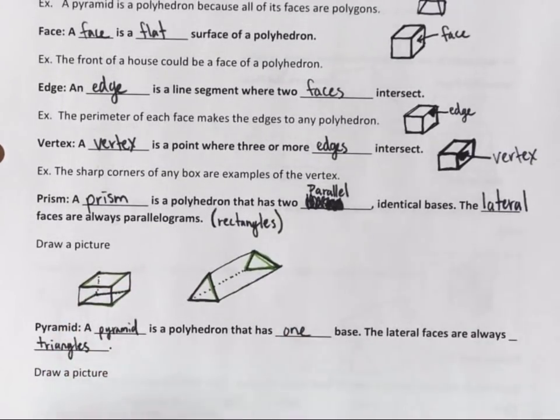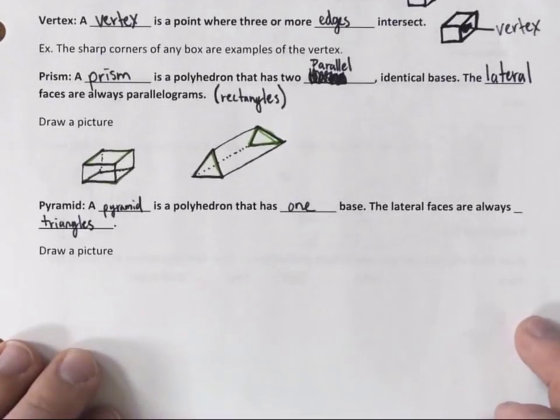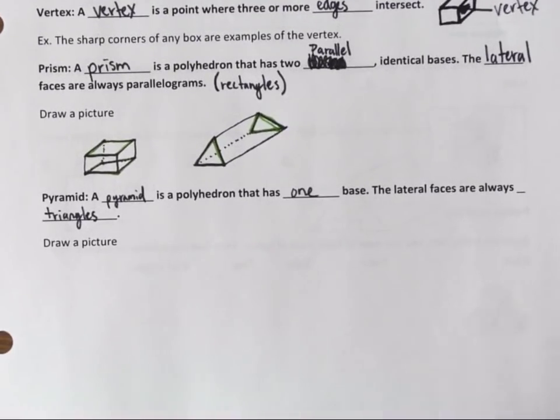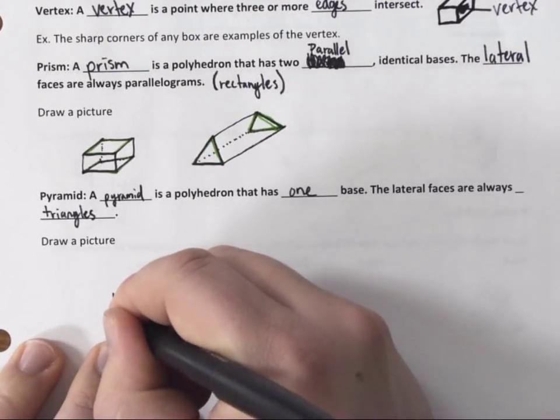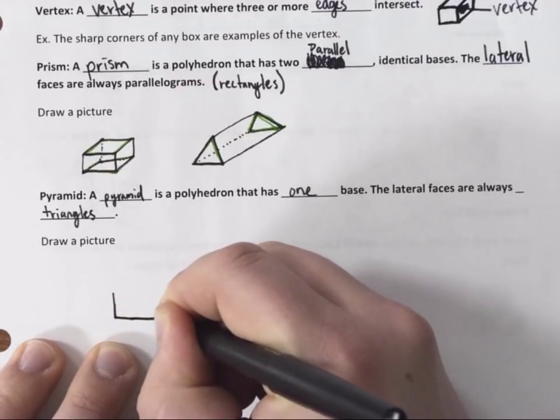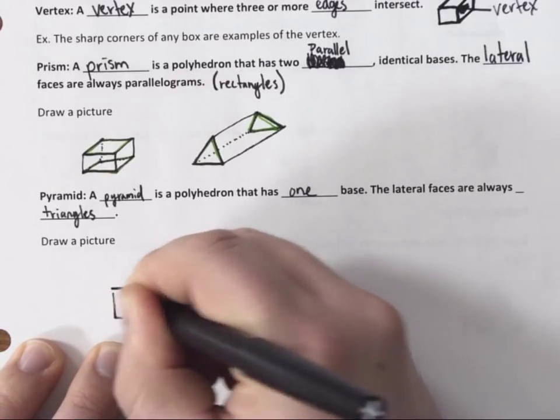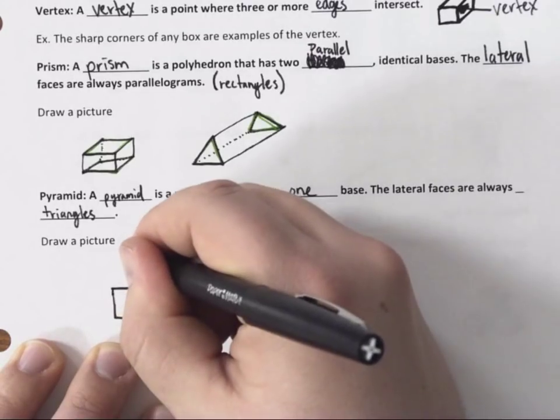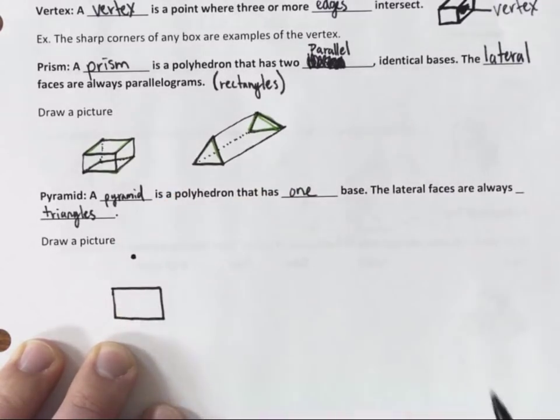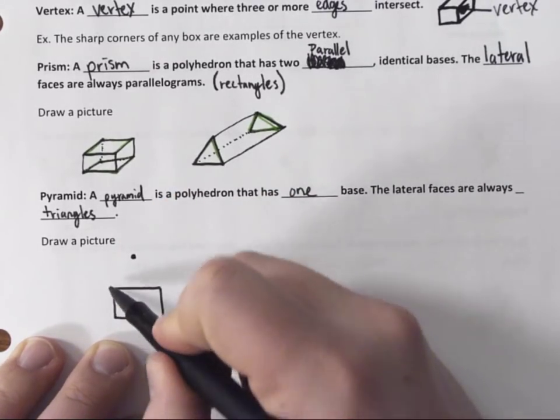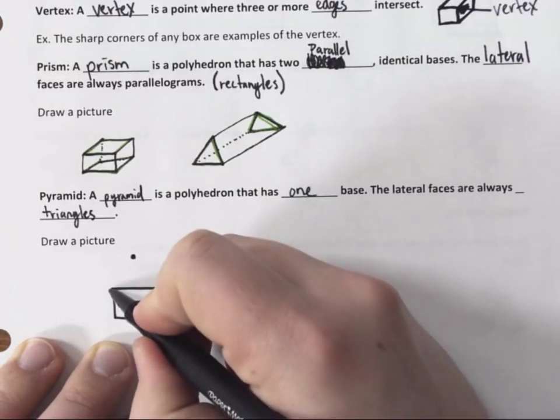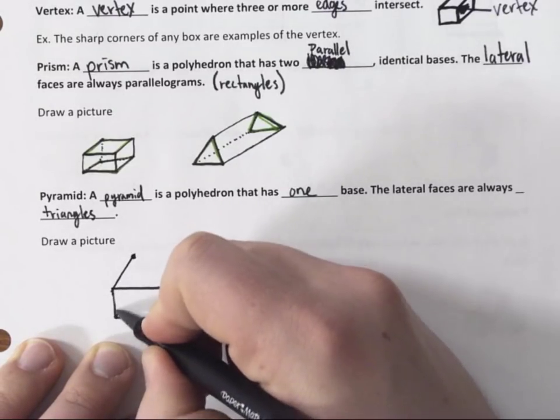Again, I'm going to draw two different kinds of pyramids with you. We're going to draw a rectangular pyramid. The way that we start that is we just draw a rectangle. Then you put a dot straight above the rectangle, and we're just going to draw diagonal lines from each corner up to that dot.